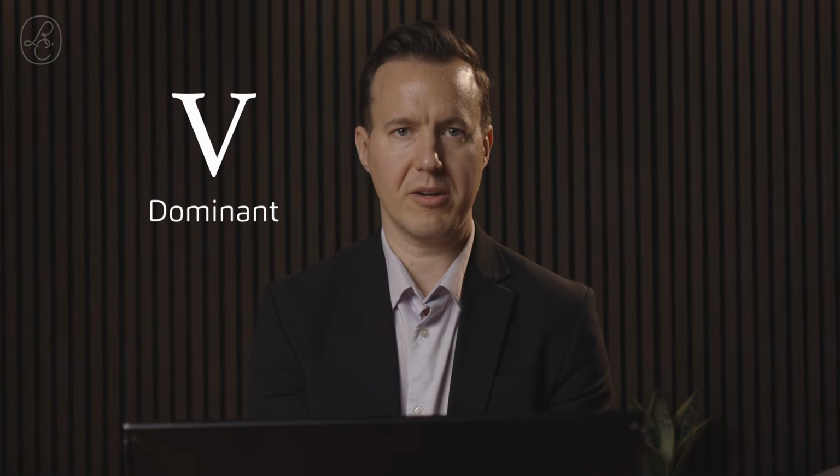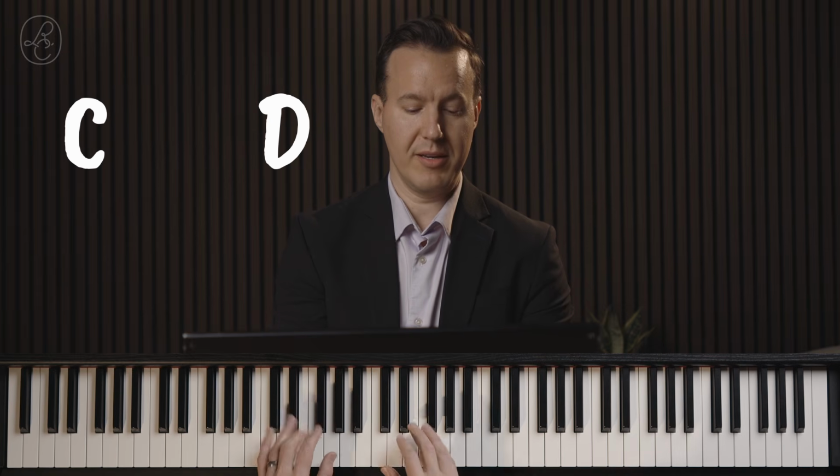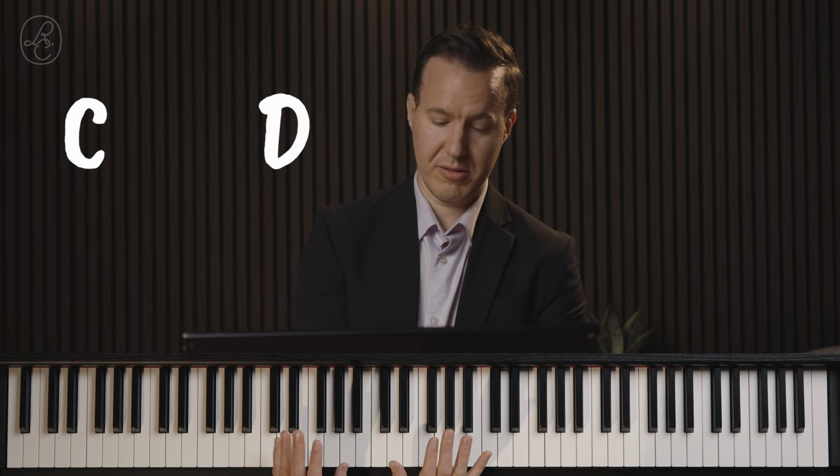All right, the simple way to do this is you have to find the fifth, or the dominant as they call it in music theory, of the new key. So if you're in C major and you want to travel up to D major, you need to find the fifth of D major because that will be your new key. So the fifth of D major, count from D, 1, 2, 3, 4, 5 is A. That will be your chord.